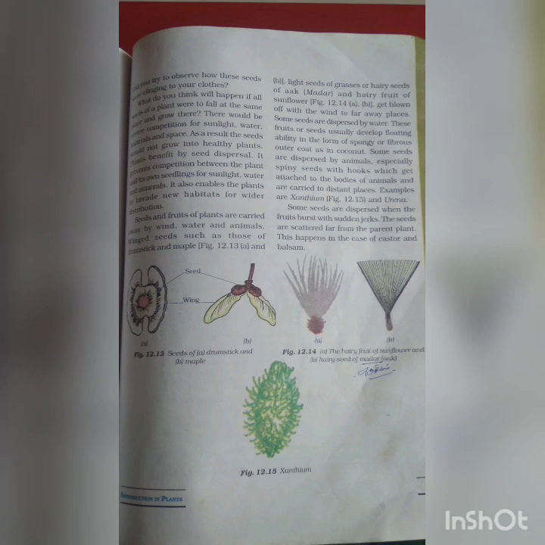Plants benefit from seed dispersal. It prevents competition between plants and their own seedlings for sunlight, water and minerals. It also enables plants to invade new habitats. Seeds are dispersed through wind, water and animals. They have given a lot of examples about seed dispersal.